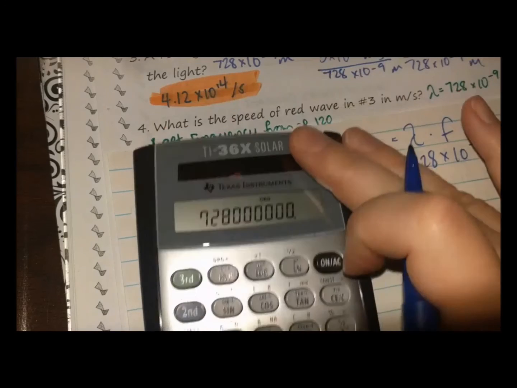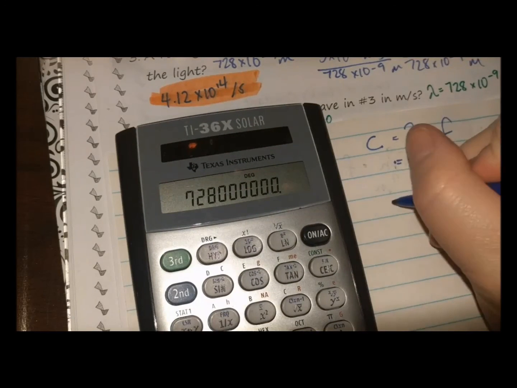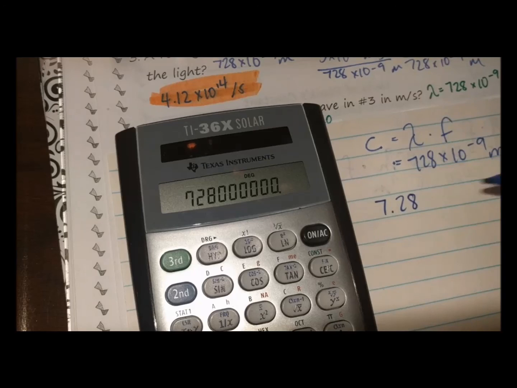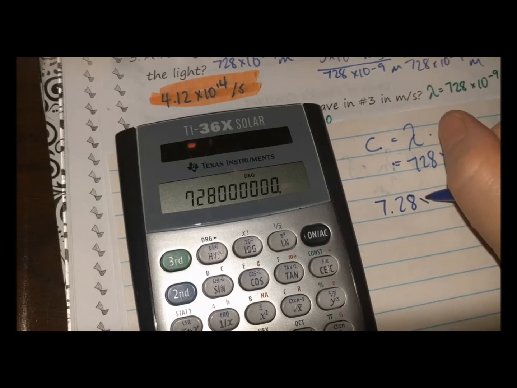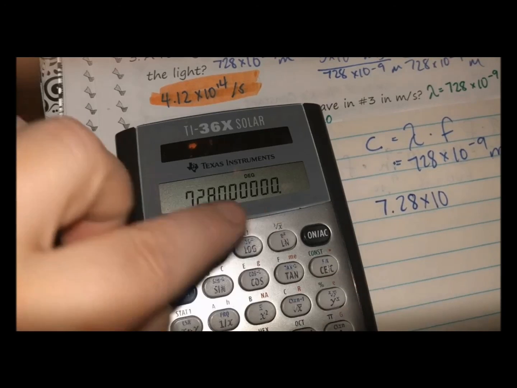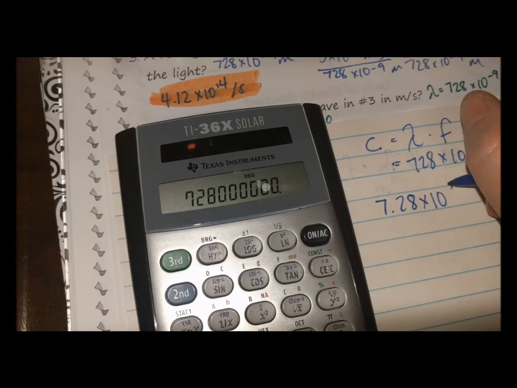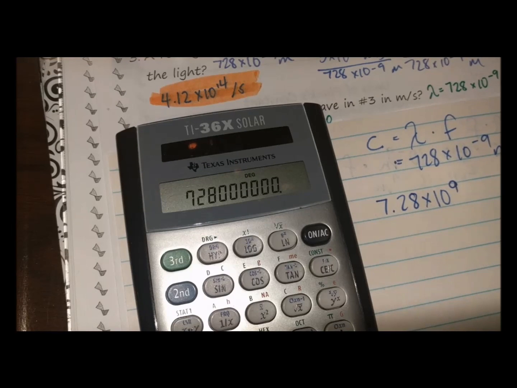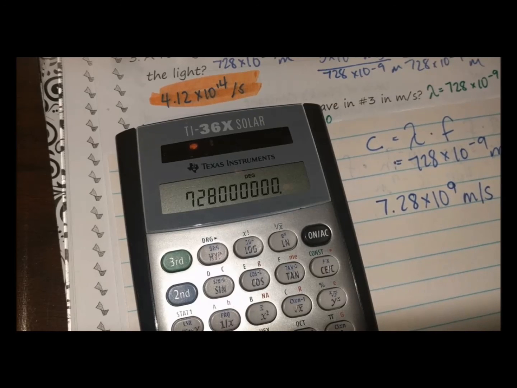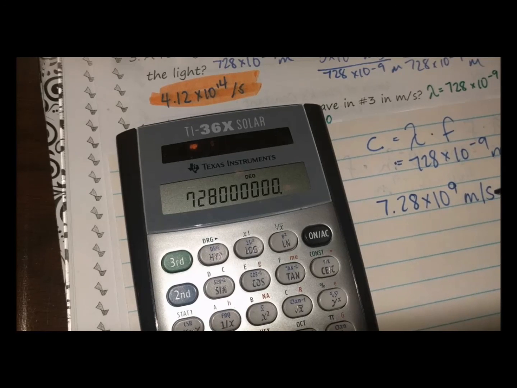So they don't give me my answer in scientific notation. That's okay, I can do it myself. So 7.28 times 10 power, and that's meters per second. So specifically for red light, this is going to be the speed.